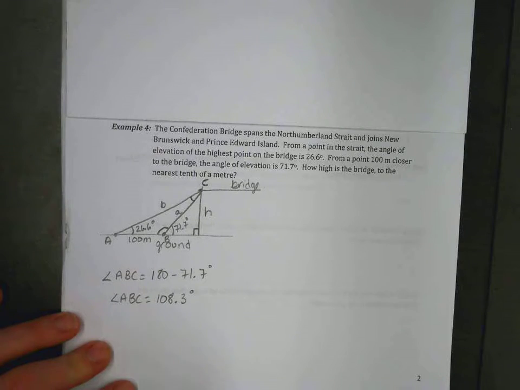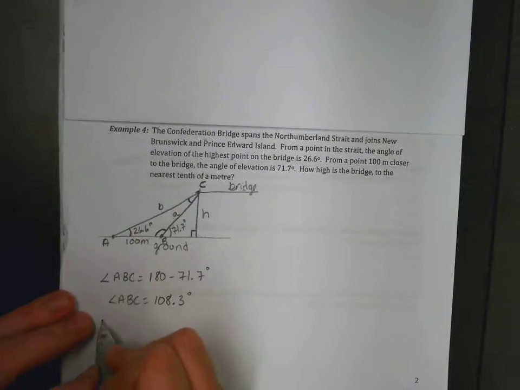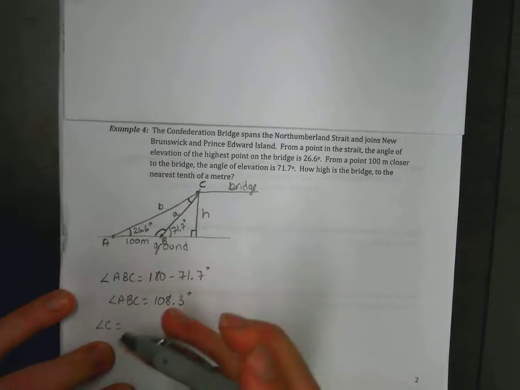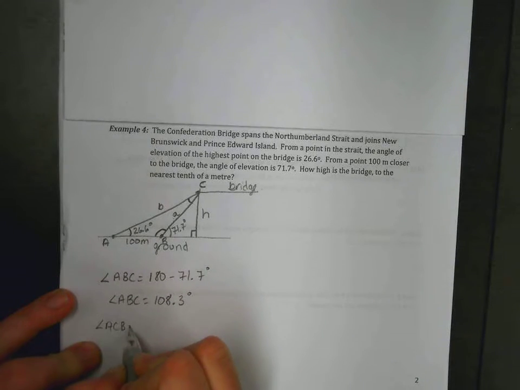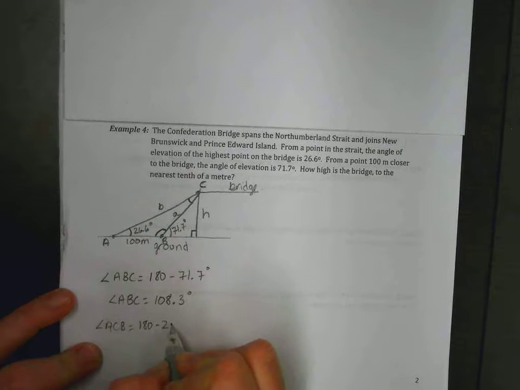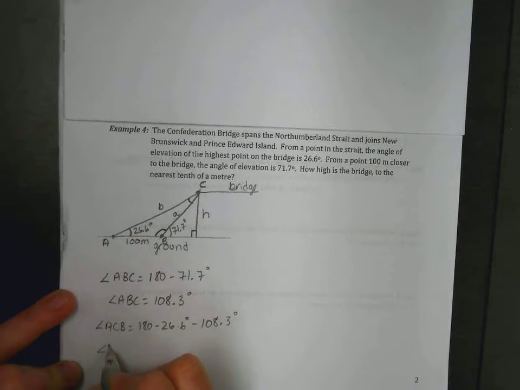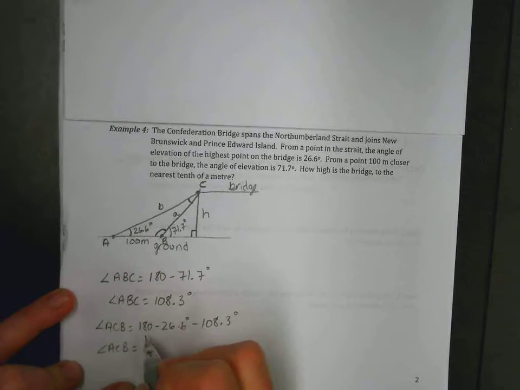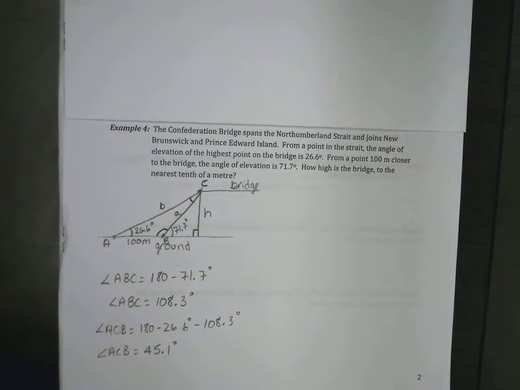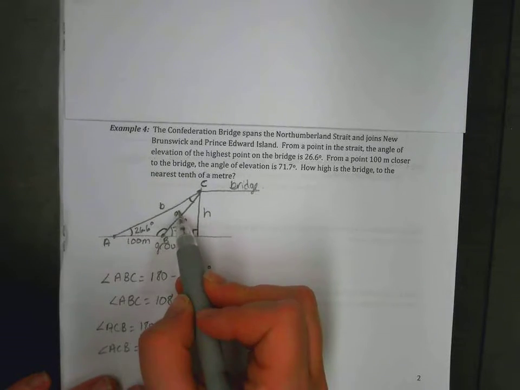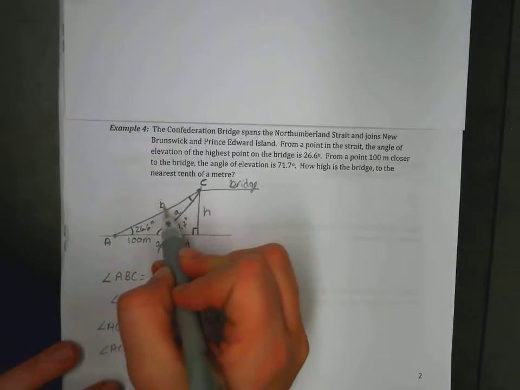Okay, well, I also now need to figure out this angle up here. So to figure out that angle, angle C up top there, or ACB I should call it, I'm going to take 180 minus 26.6 degrees minus 108.3, and angle ACB works out to be 45.1 degrees. So now I can set up the sine ratio to either find length A or length B, and it honestly does not matter. I have chosen to find length B.